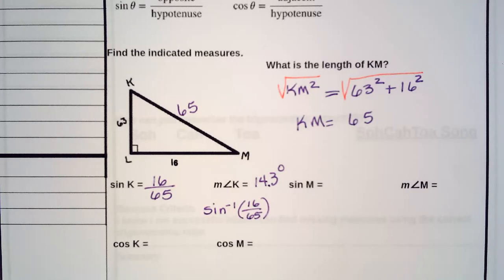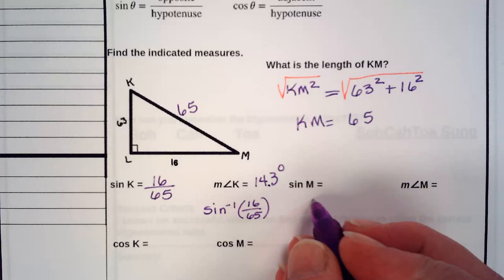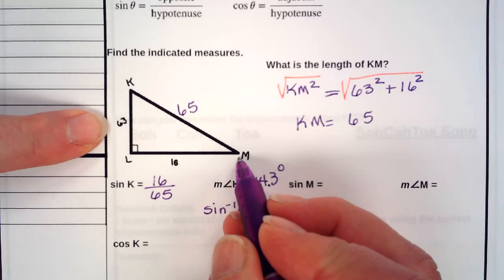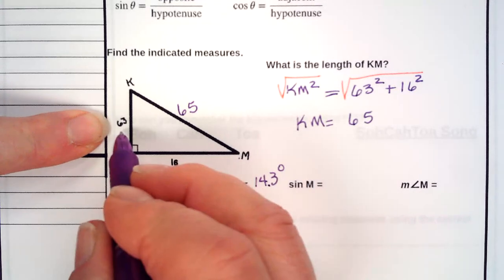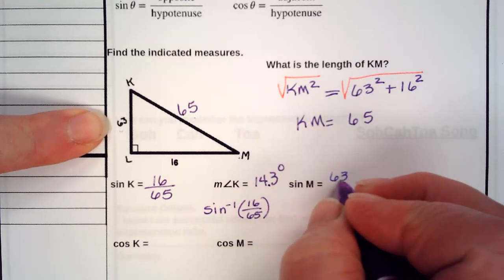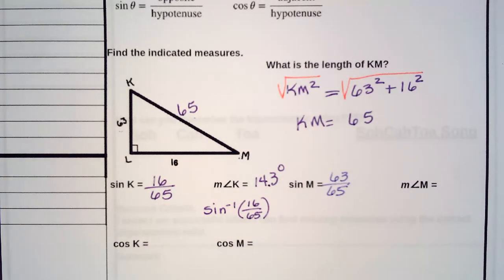Okay, where the tangents were reciprocals, are the sines going to be reciprocals? No, because we're not using the same sides. The sine of m, if I'm down here, my opposite is 63. My hypotenuse is 65. Now we know that there are only two numbers apart.